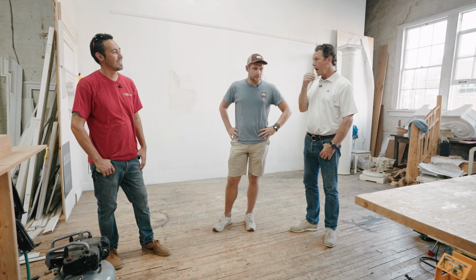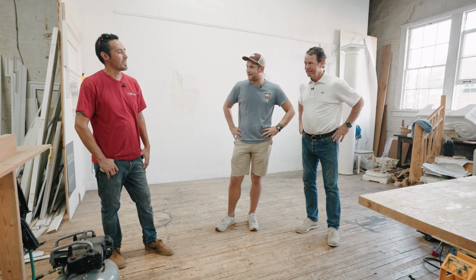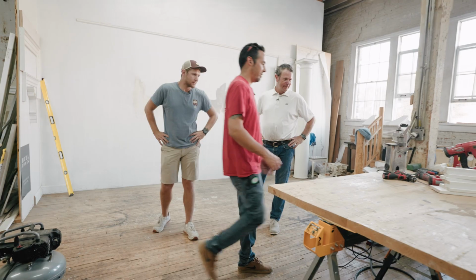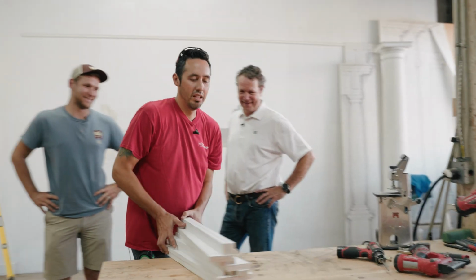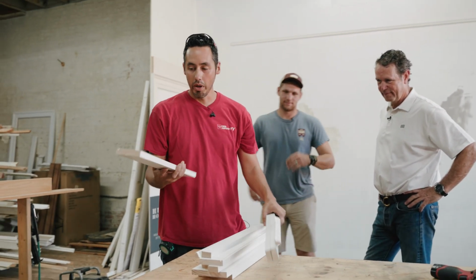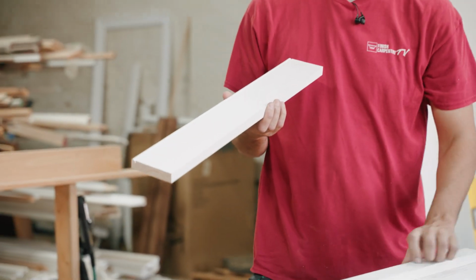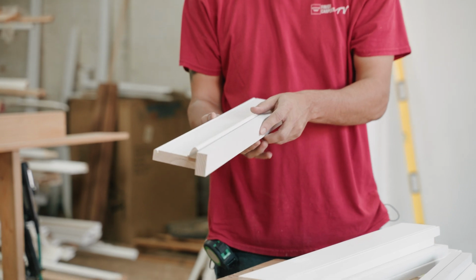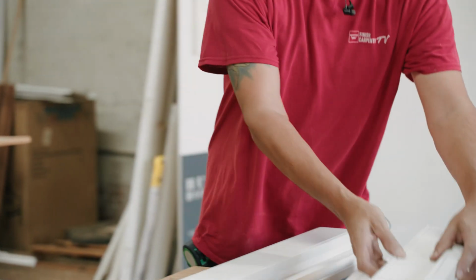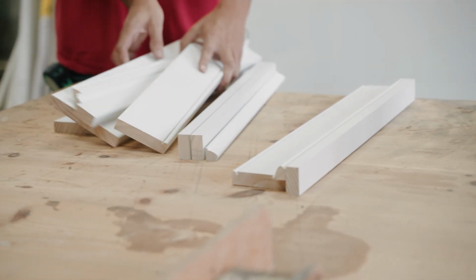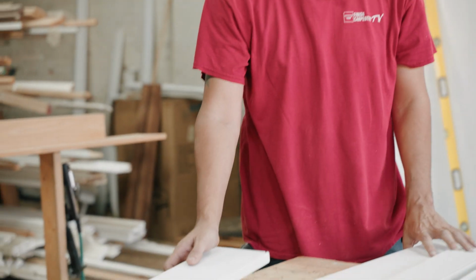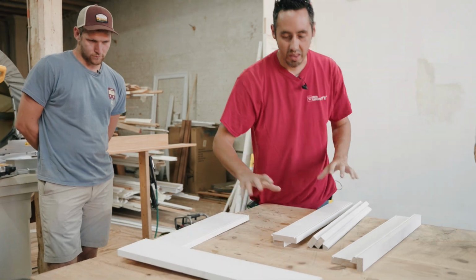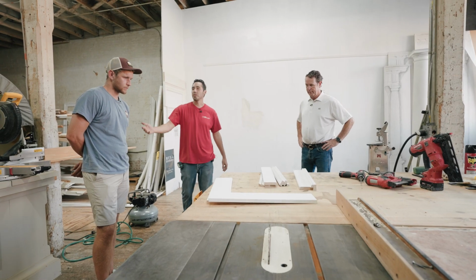Now, Richard, you've done some homework. Yeah, I brought my own stuff. Will you explain what you've got over there? Yeah, I didn't want to take any of Brent's stuff for free, so I actually have a Windsor beaded casing, a Greek Revival backband molding, and then a 1x2 that creates the backband. So there's that, and then I have a larger beaded casing. So I'm going to be doing a sample with those. So what did you get?